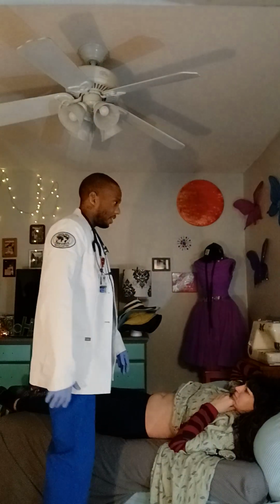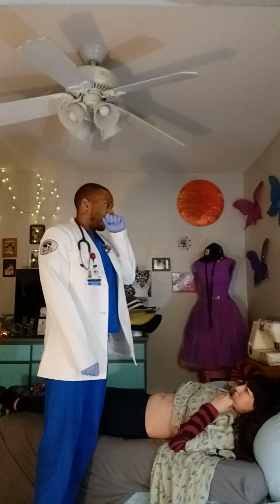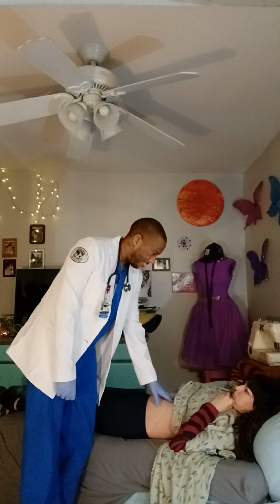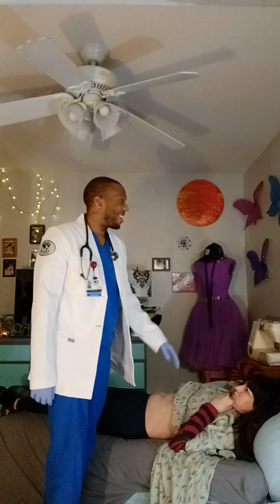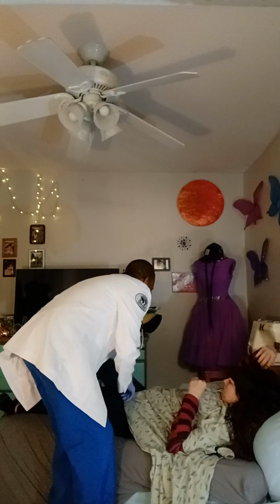The last one we're going to do is check Murphy's sign. This is when we're checking the right upper quadrant here. Actually, we can skip that one. Go ahead and sit up over here real quick. Running out of time here. We're going to check CVA tenderness here. I'm going to put one hand here and check the kidneys. You're going to turn around for me.